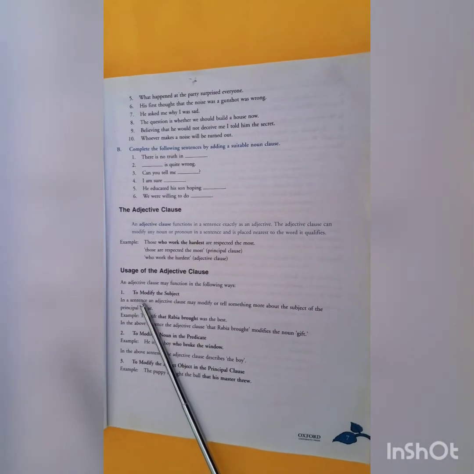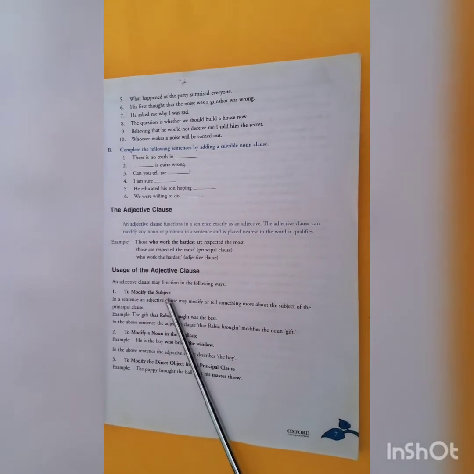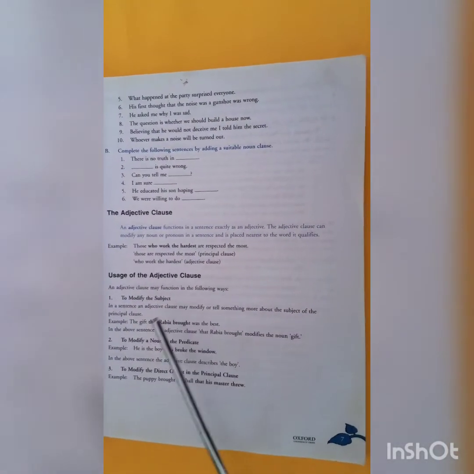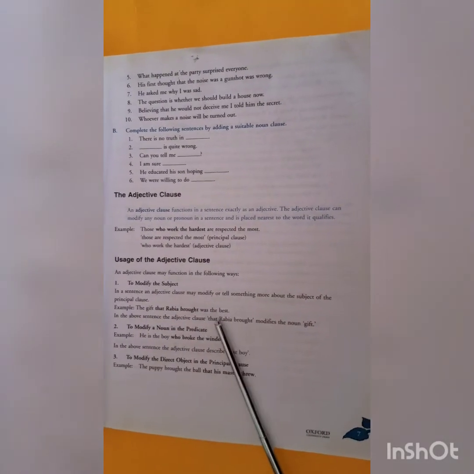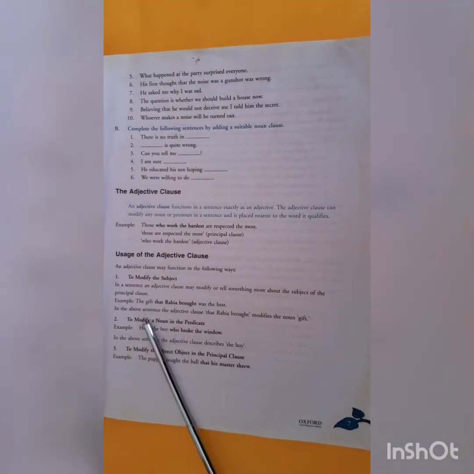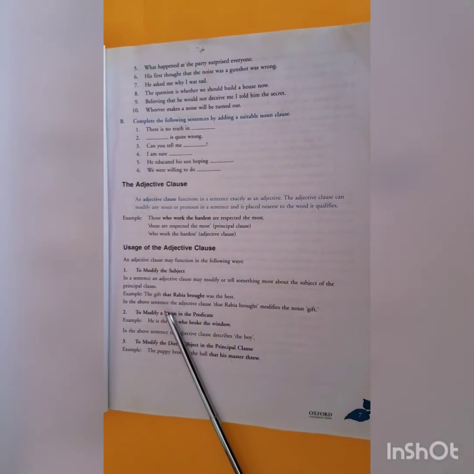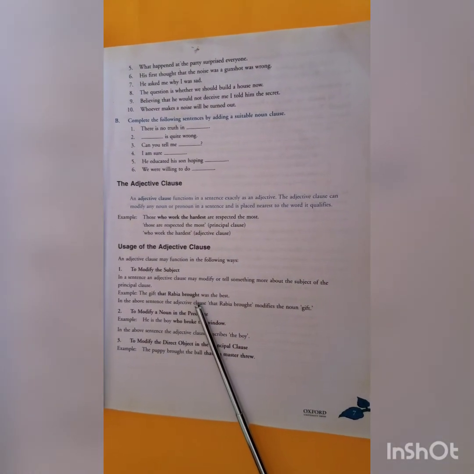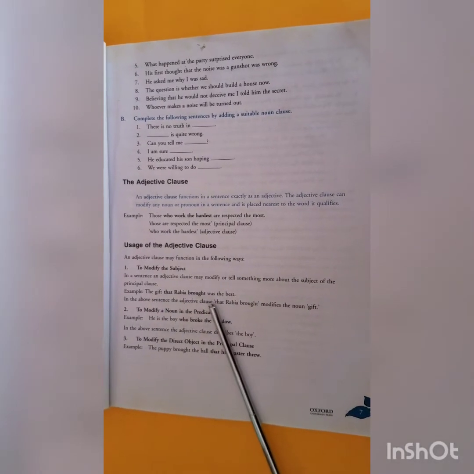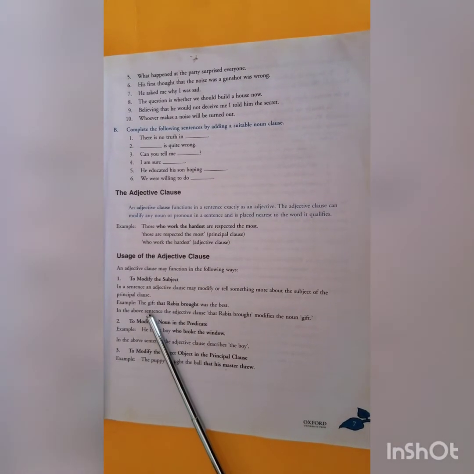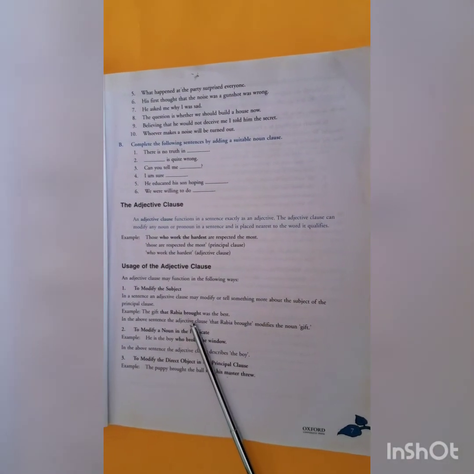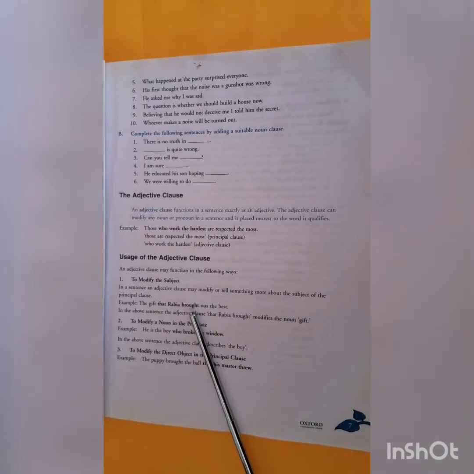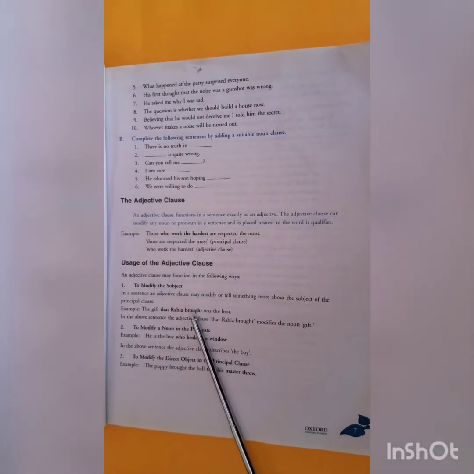Number 1, they tell us something more about the subject of the main clause. Example, the gift that Rabia brought was the best. The clause, the gift that Rabia brought, is additional information about the subject. So this is one way of using the adjective clause when it tells us about the subject.